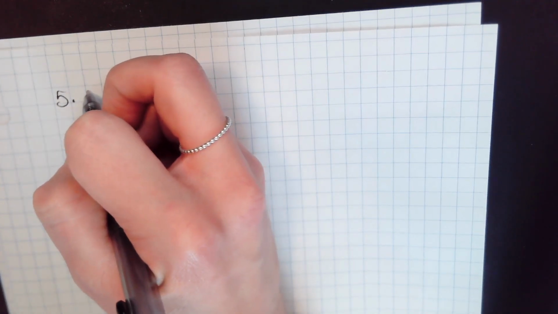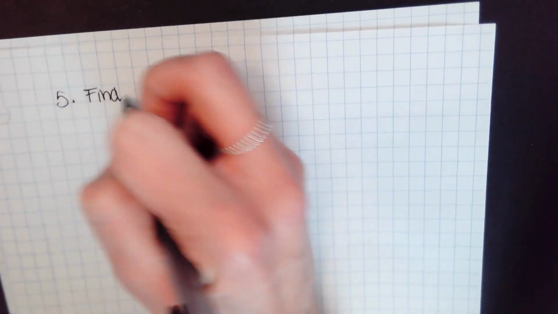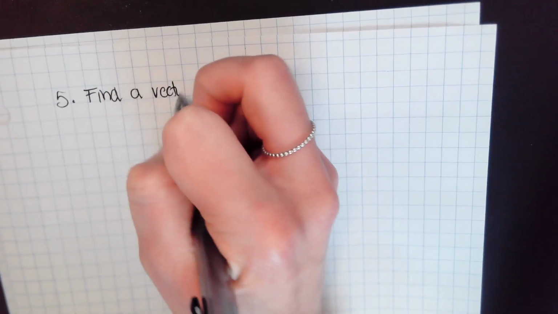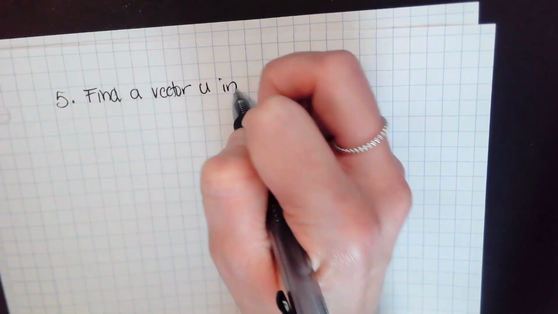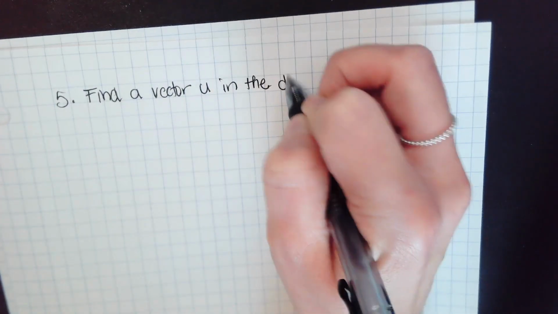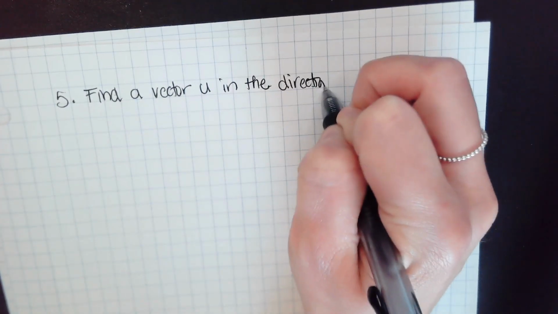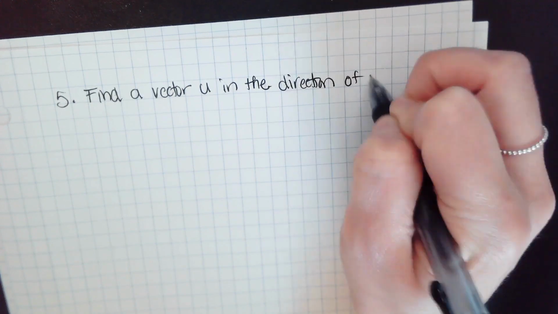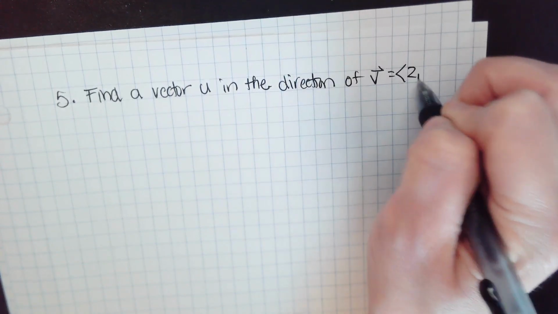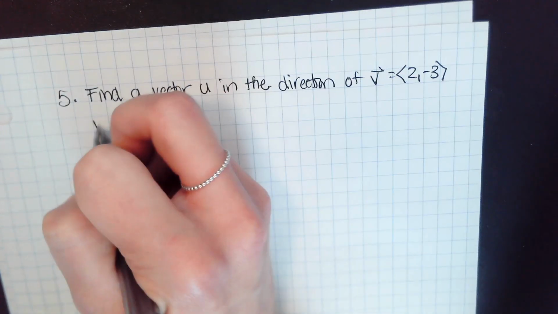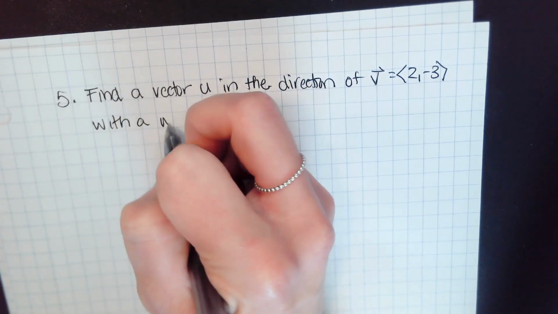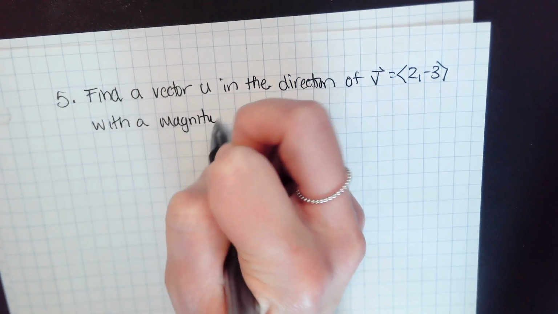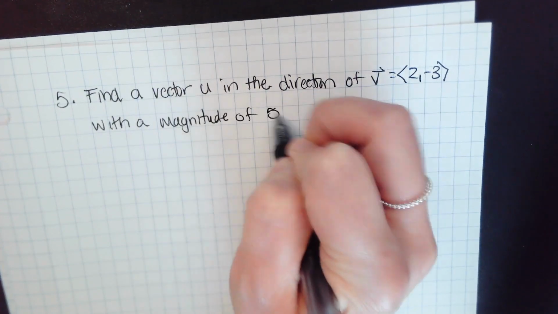All right, and then, I know these are long notes, I apologize, but for number 5, since this was a really important question, I'd like you to just do one more of those on your own. So find a vector, let's call it U, in the same direction of vector V, which is 2, -3, but with a magnitude of 5.